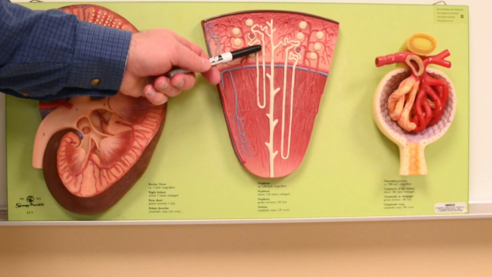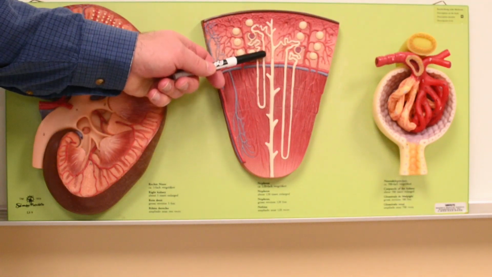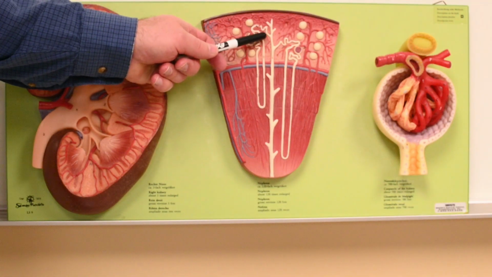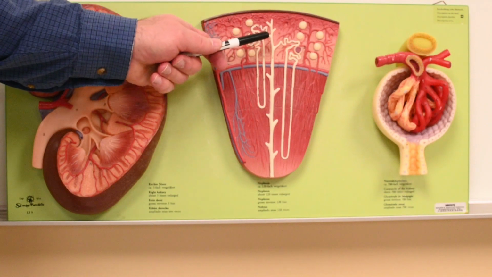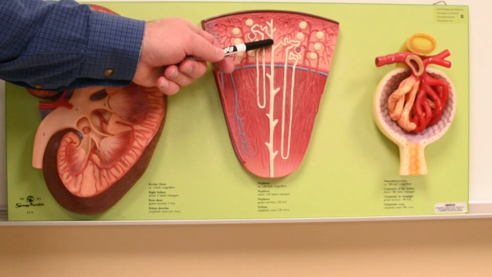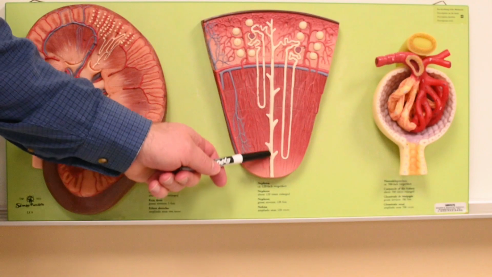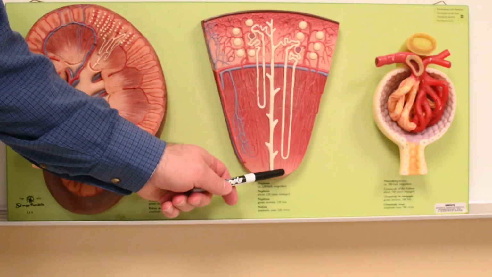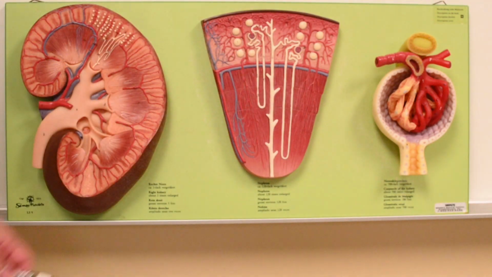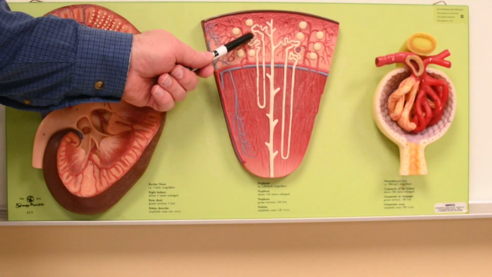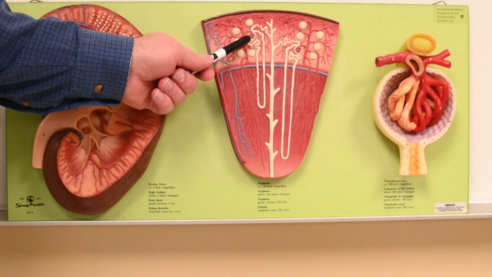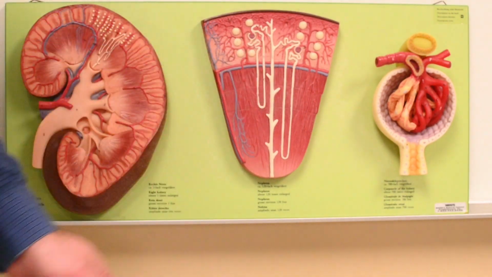Here's a loop, the loop of Henle of the nephron, coming back up to more twisted, what we call convoluted tubules of the nephron, and then it drains into a collecting duct, and then our collecting ducts find their way through the medulla and down to the calyces. We are going to next look at the overall structure of a single nephron and collecting duct.